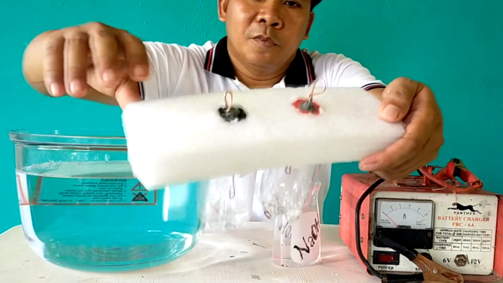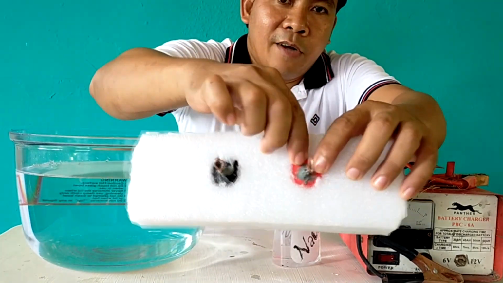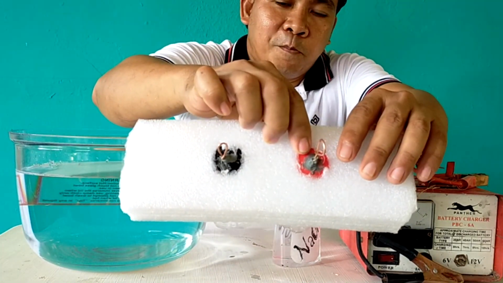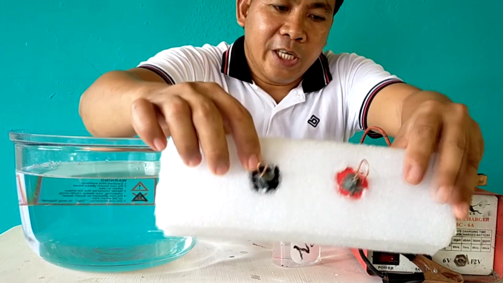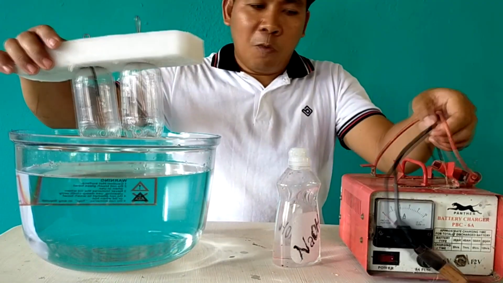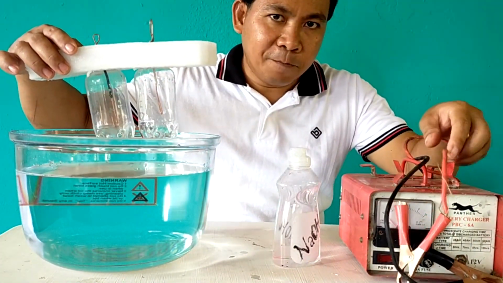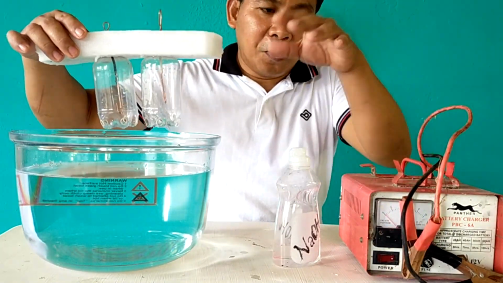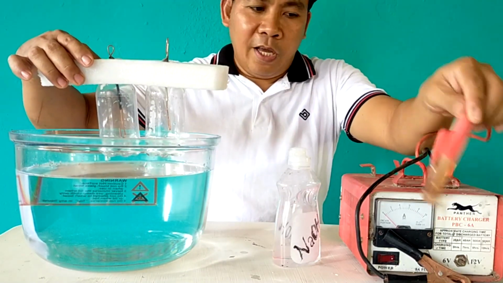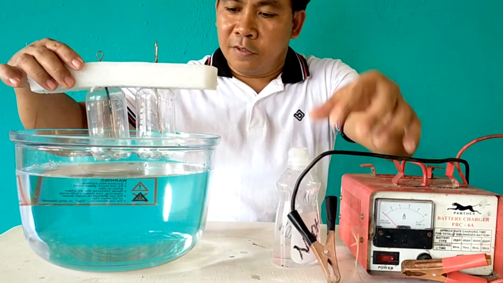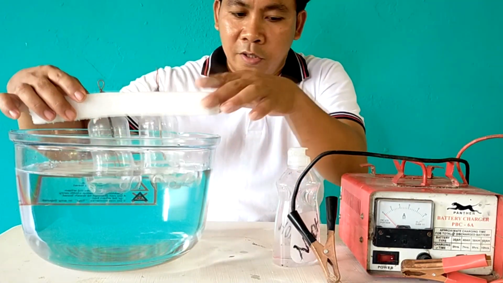So we have the two electrodes. We have the red color, which is for positive power supply, and we have black for negative. So we have our power supply. So this is 12 volts DC. Now we're going to connect this and this so that the electricity will pass through the solution.